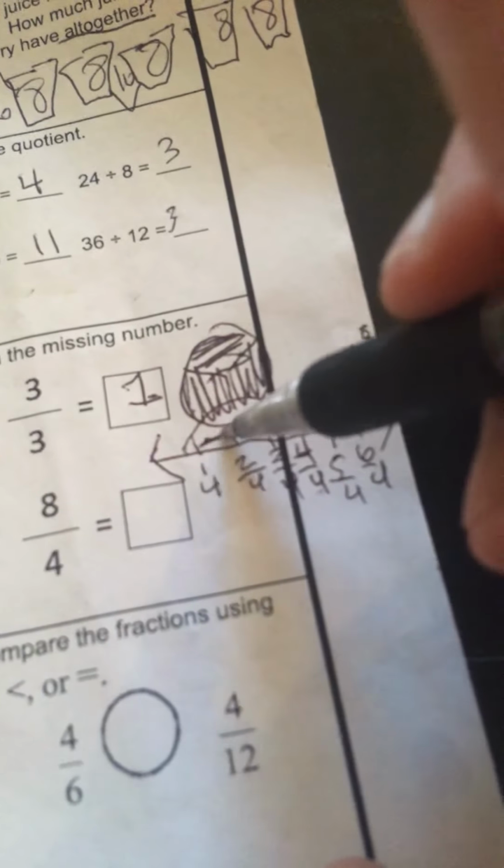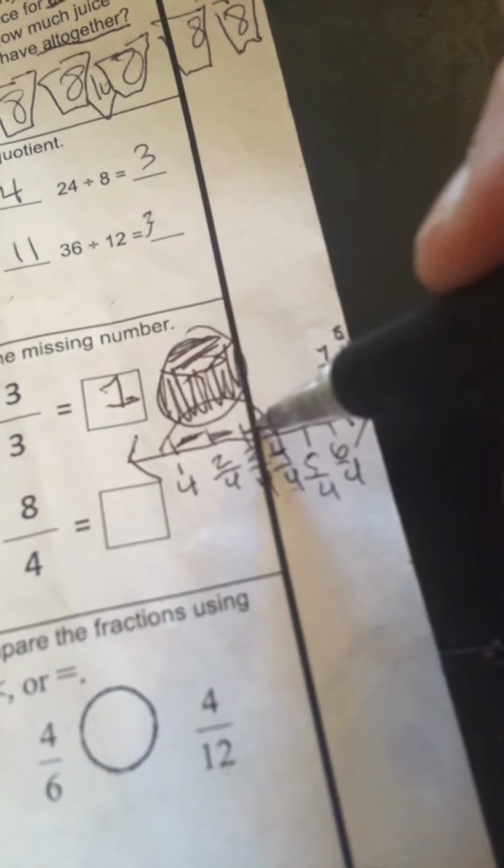So that's 1. So that means that 1, 2, 3, oh. And then I didn't draw enough of this one that you can see. 4, okay? 4/4 equals 1 whole. So that means 4 plus 4, so 1, 2, 3, 4 equals another whole. So how many wholes do we have? 2. So the answer is 2.